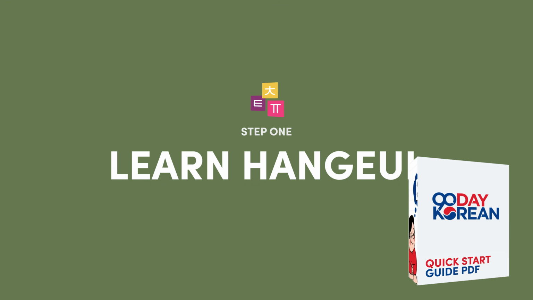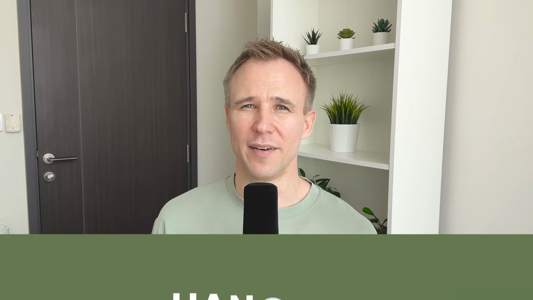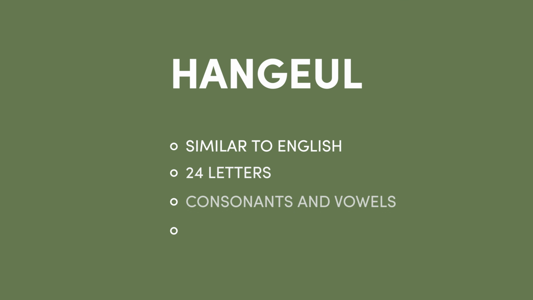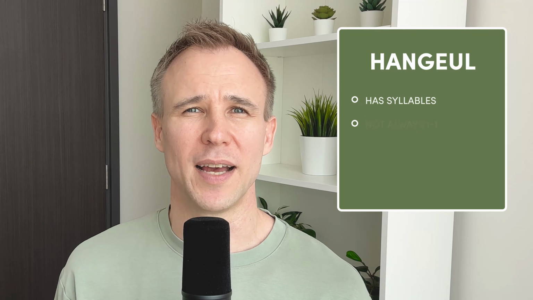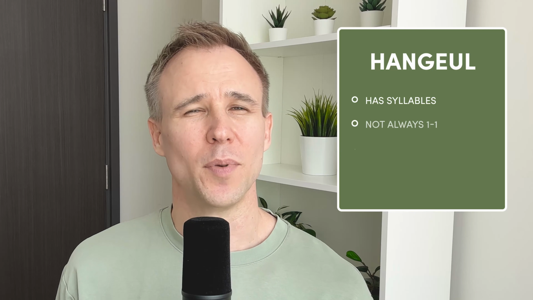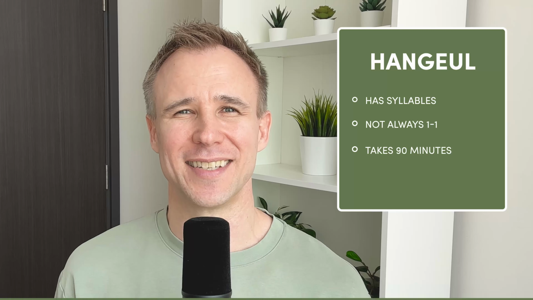Your first step is learning Hangeul, the Korean alphabet. You may be thinking that learning a new alphabet sounds hard. The nice thing about Hangeul is that it has a lot of similarities to English. It has 24 letters made up of consonants and vowels. You read the consonants and vowels from left to right to form words, very similar to how you would in English. Hangeul has syllables, just like English does. The syllables don't always match up exactly in the same way, but they do have a lot of similarities. Most learners can pick up the basics of Hangeul in about 90 minutes.